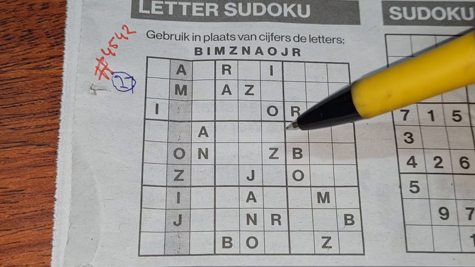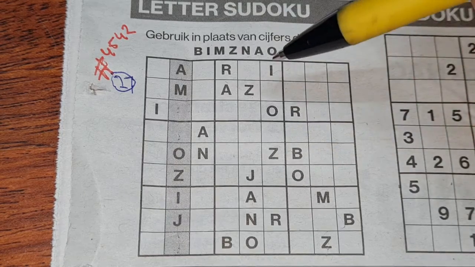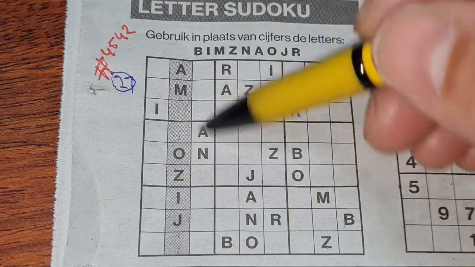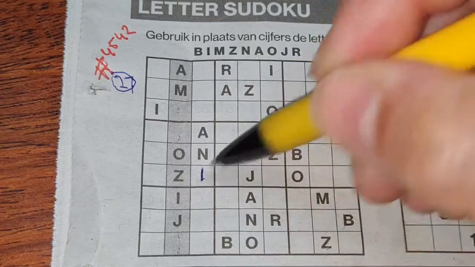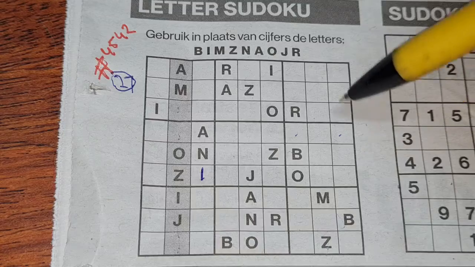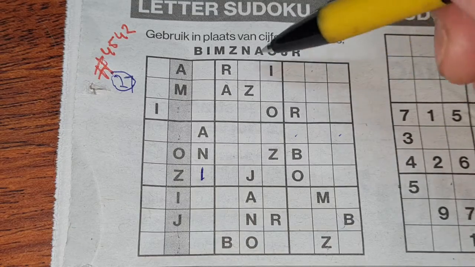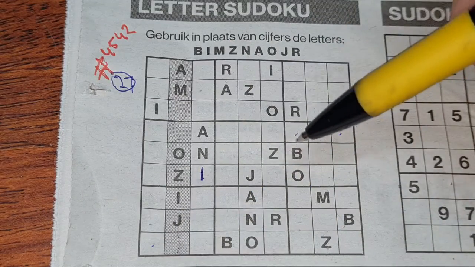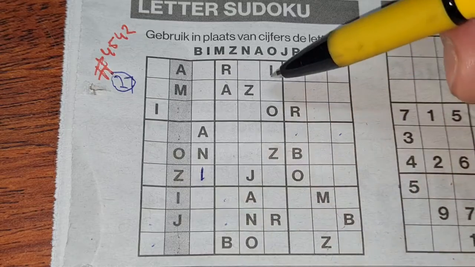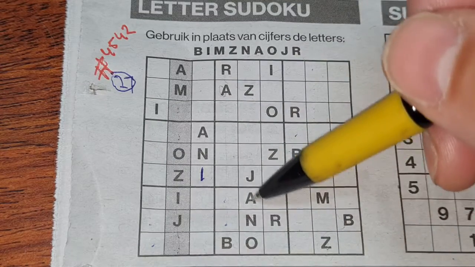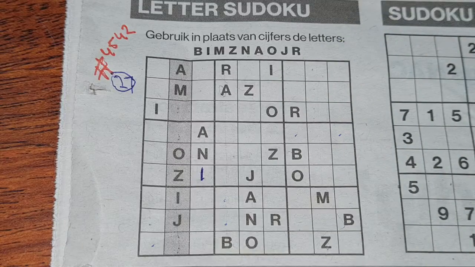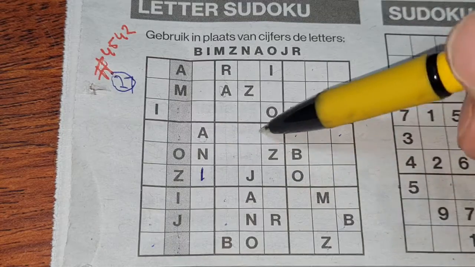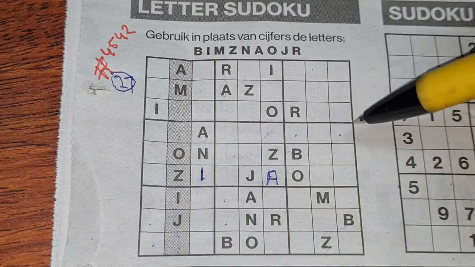Let me see. I in this column, I in the second column. So the third column, the only place left for the I should be there. A in this column, A in the middle column. So the column next, the only 2 places left for the A should be here or there. We see there an A, no A there. A should be there.